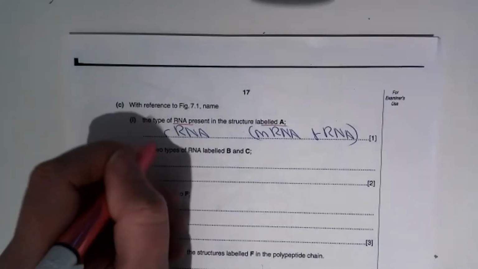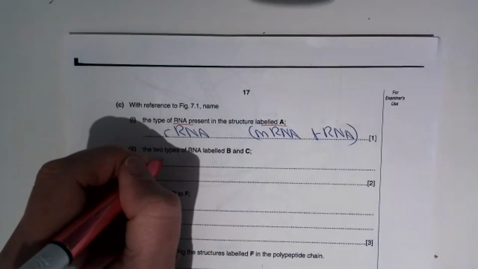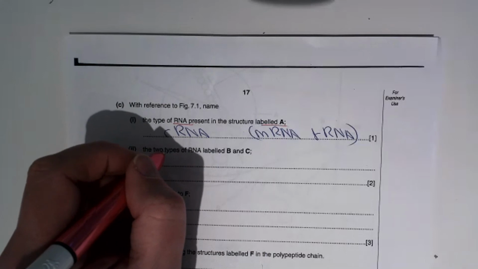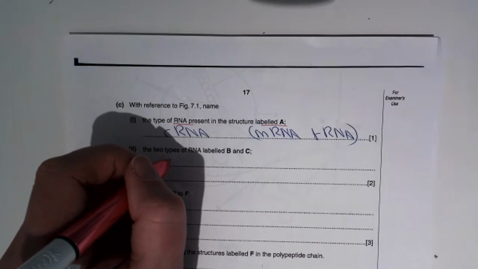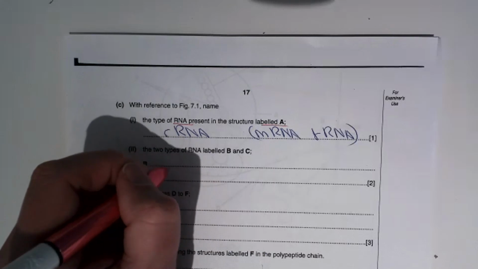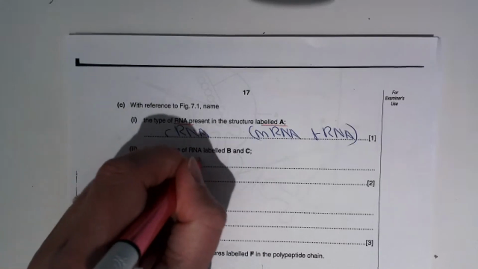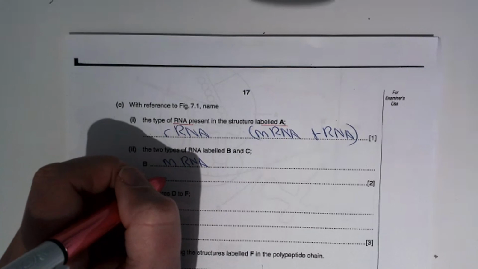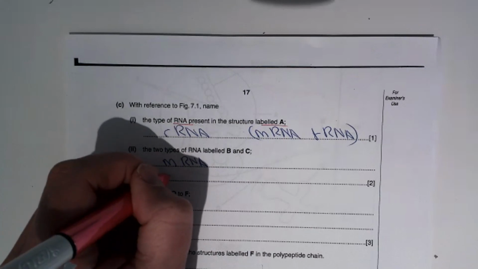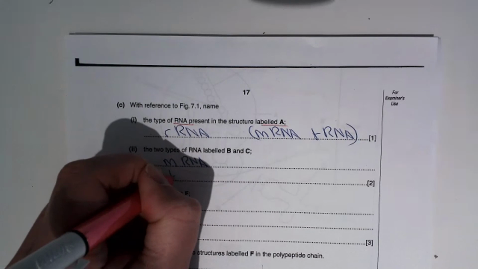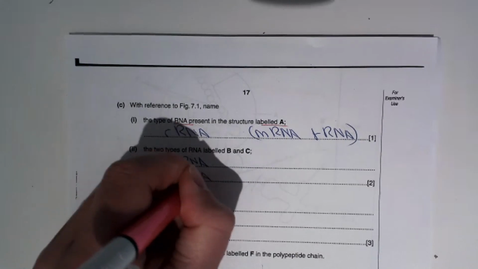So part B is where the instructions for the production of protein are, it's the sequence of bases. So that is messenger RNA. And part C, the part that's transferring the amino acids to the ribosome for attachment, is transfer RNA.